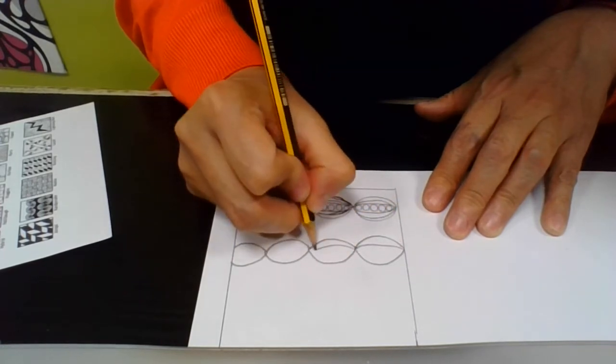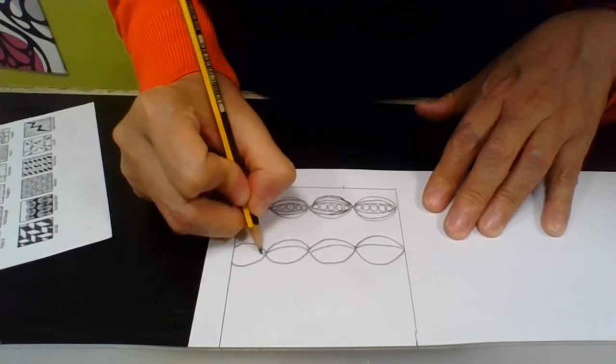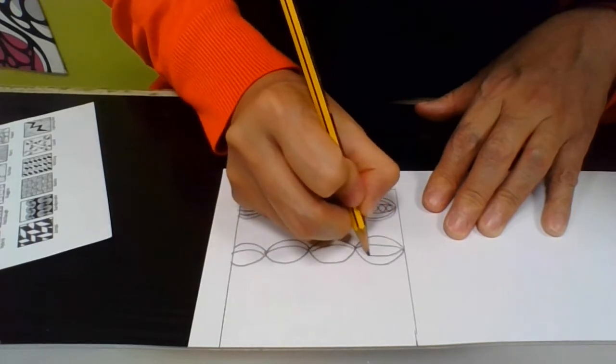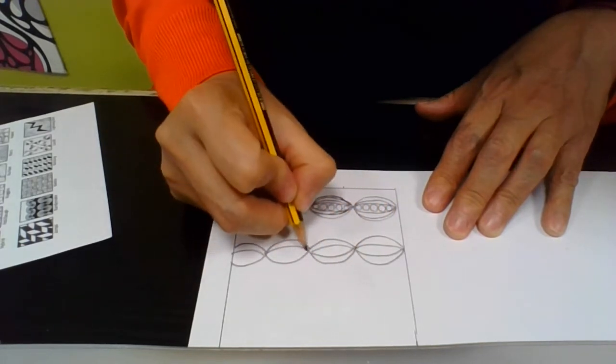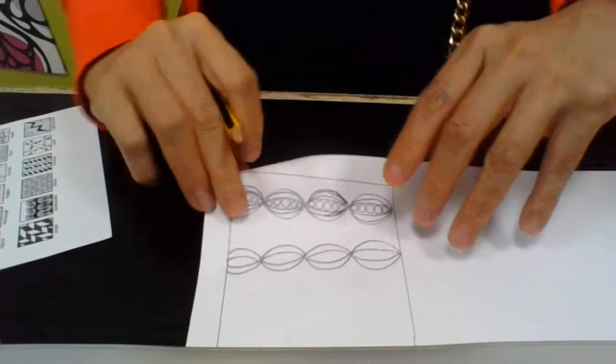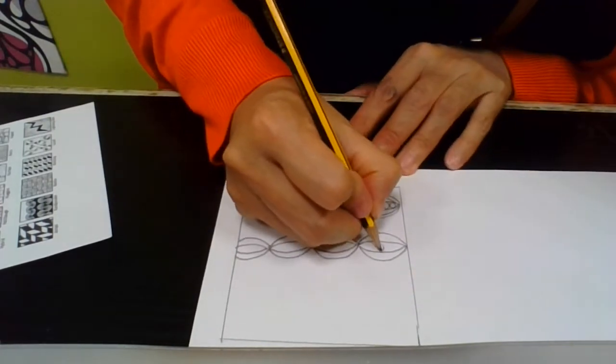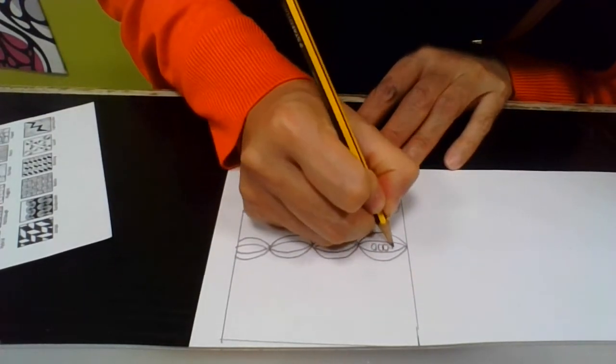Again, the eyelid and the bottom eyelid, which doesn't really exist, but this sort of looks like a bottom eyelid. And then I'm going to go ahead and do the peas again.